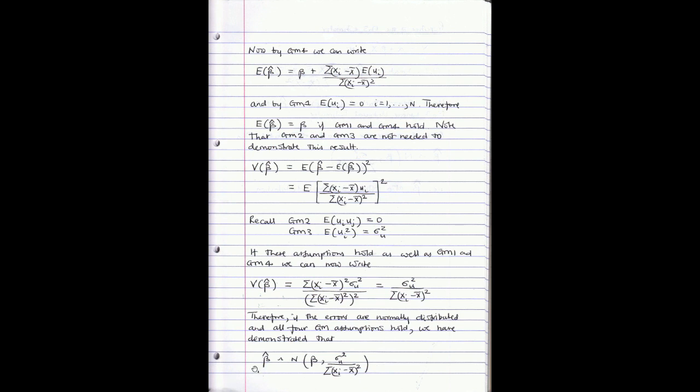And we have this result here, that beta hat follows a normal distribution with mean equal to the true population parameter beta and variance given by this expression here, sigma squared u divided by the sum of xi minus x bar squared. And we're going to make a lot of use of that expression in deriving test statistics for hypothesis testing using the linear regression model.